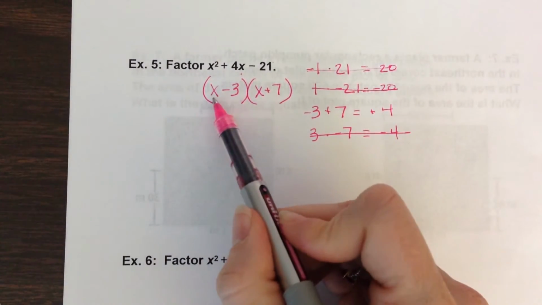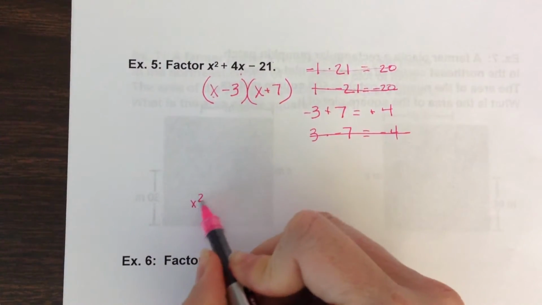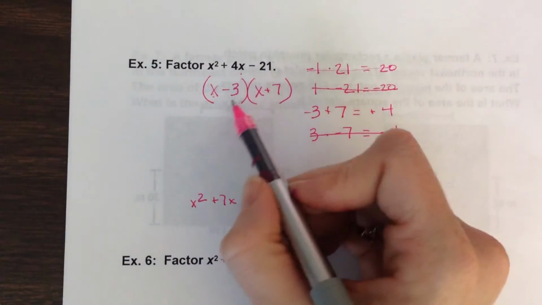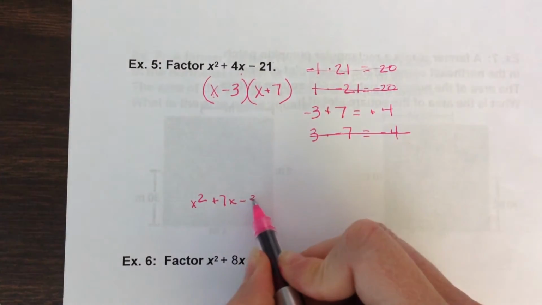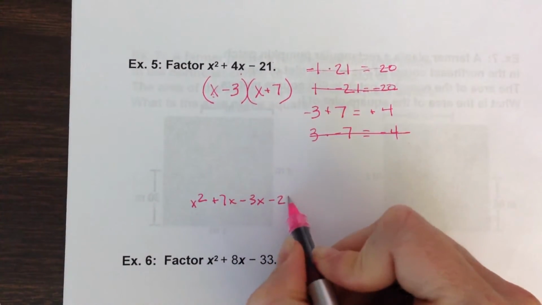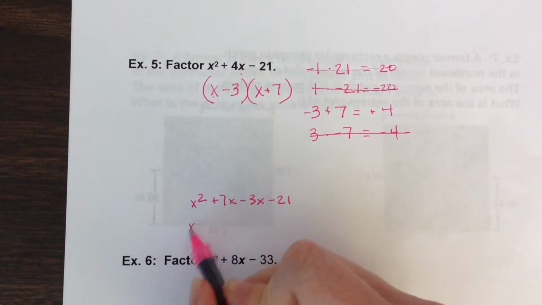I could do my self-check. X times x is x squared. X times a +7 is 7x. -3 times x is a -3x. And a -3 times 7 would be a -21. So my first term was correct.